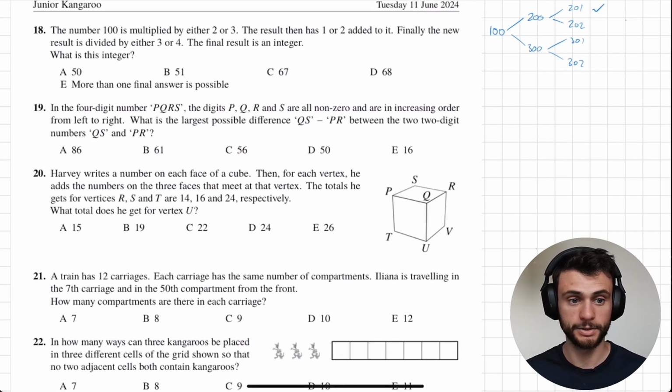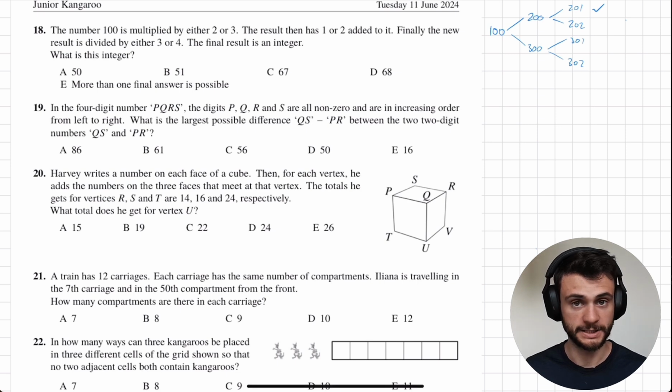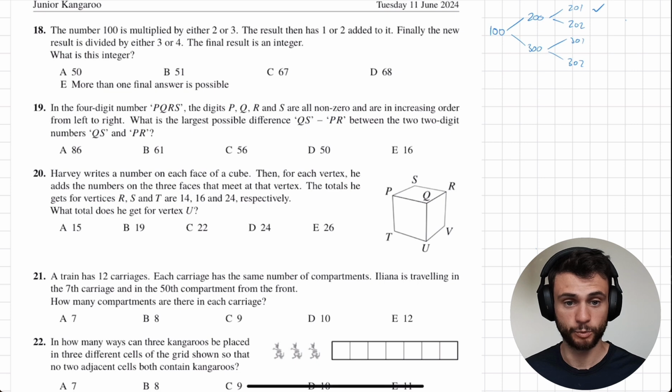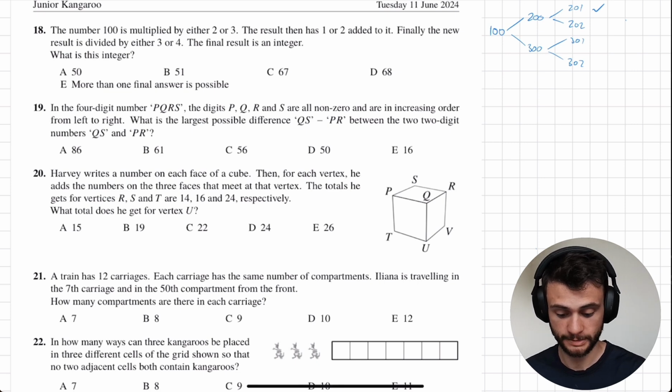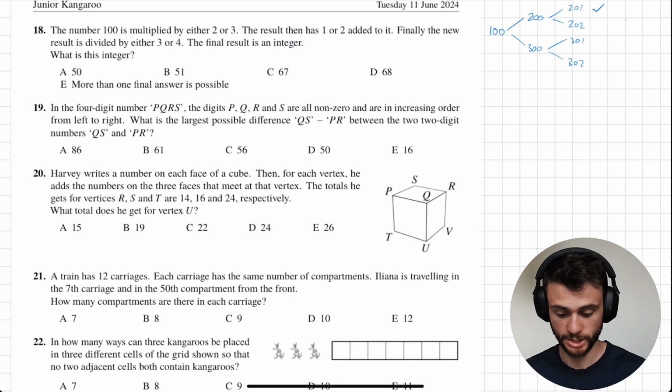So none of these numbers are going to be divisible by 4. And only 201 is divisible by 3. None of the other digit sums sum to a multiple of 3. So there's only going to be one possible solution, and that's going to be 201 divided by 3, which is 67.